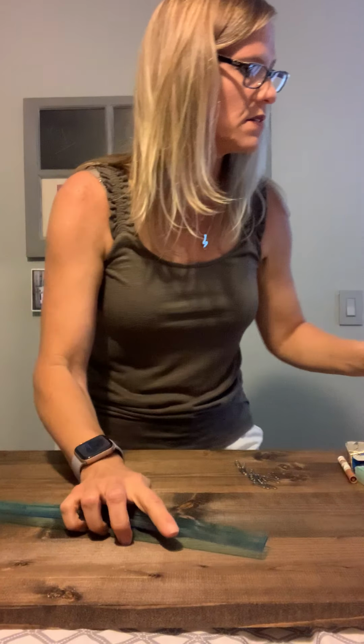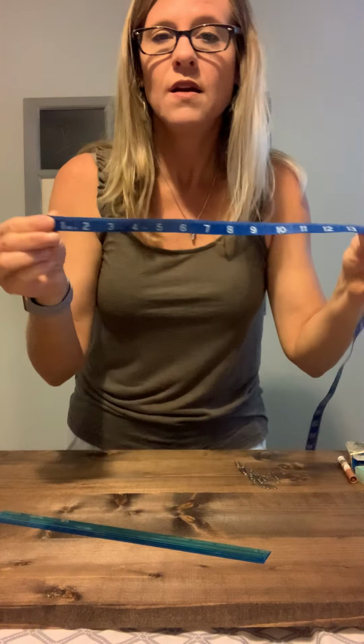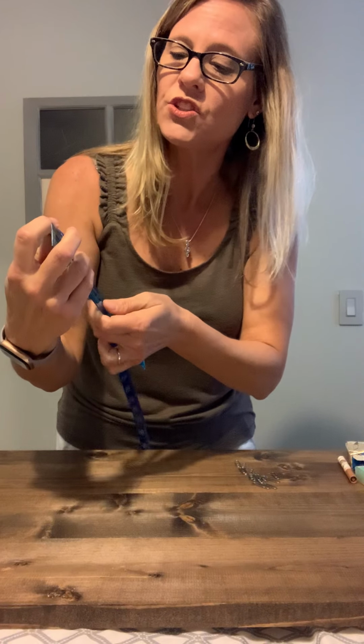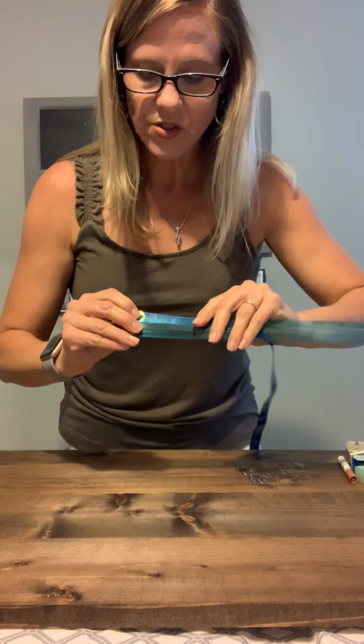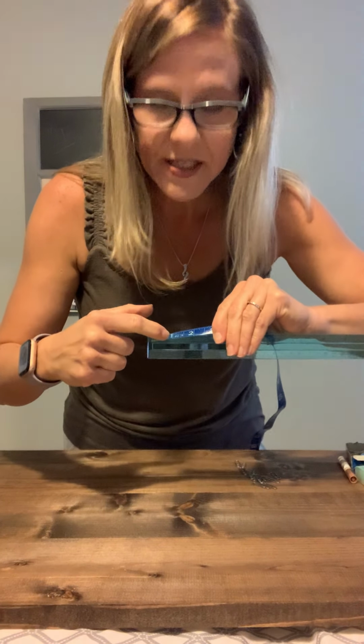But watch this. This is a tape measure. And you know what? Let's look and see if that inch is still an inch. So my number 1 is here on my tape measure, and my number 1 is here on the ruler.